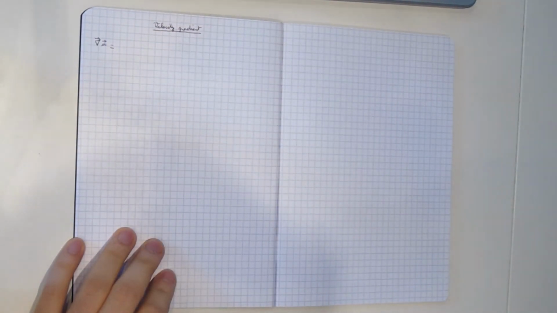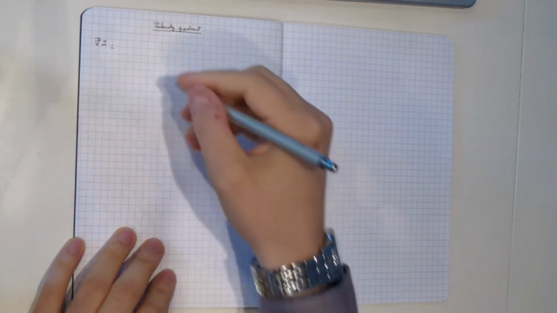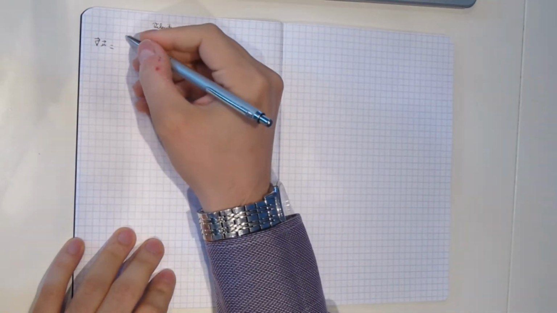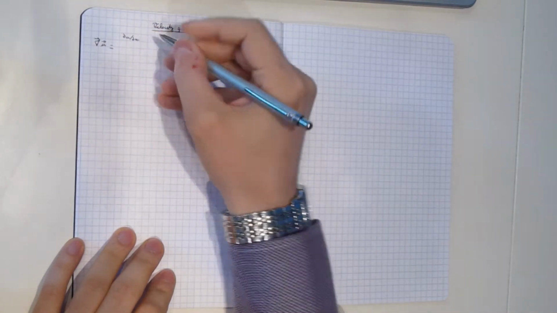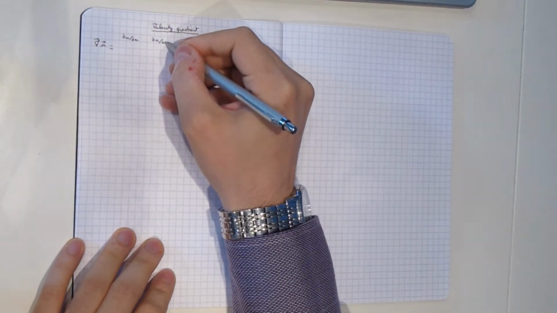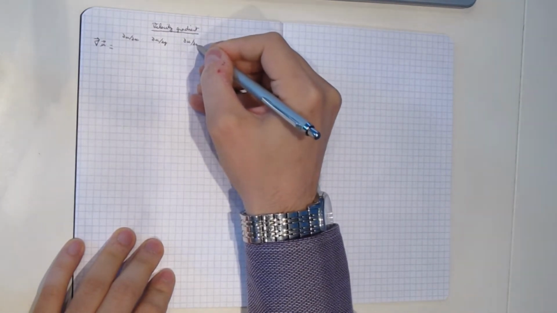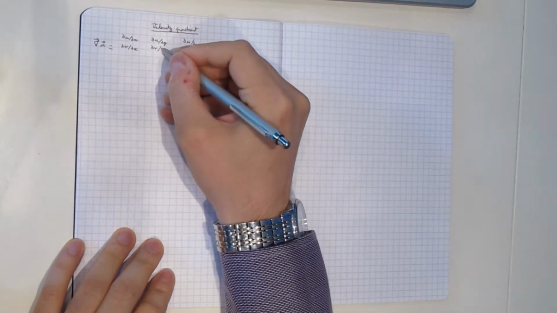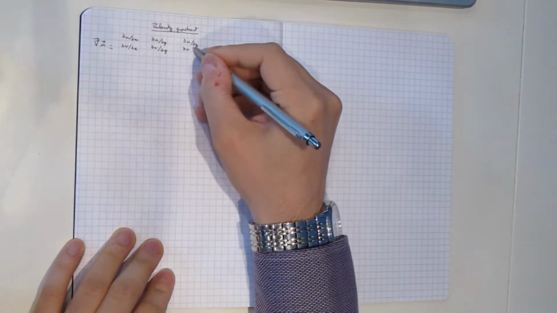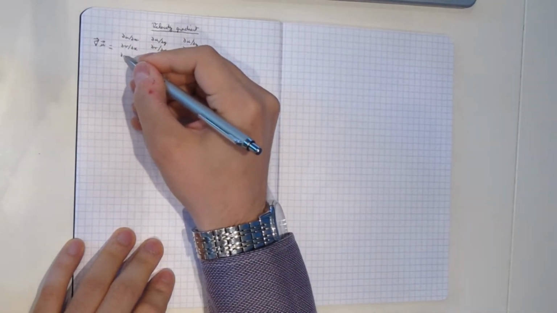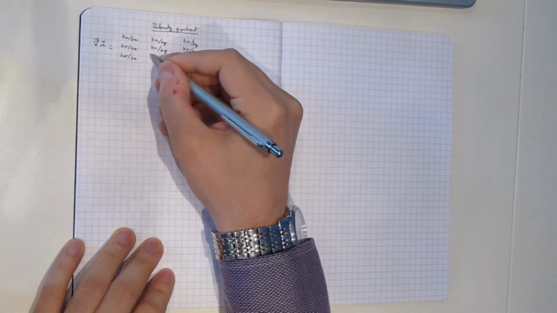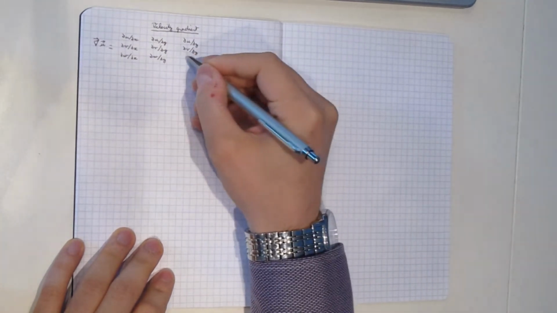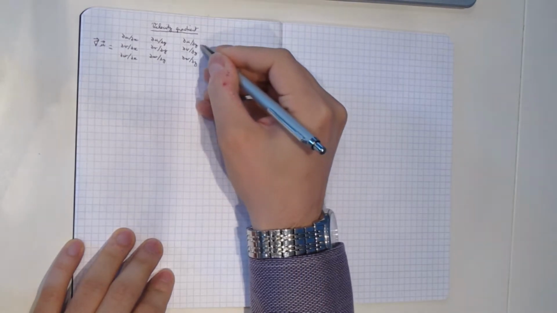I'm going to use the usual convention in fluid dynamics: u for the velocity in the x direction, v for the velocity in the y direction, and w for the velocity in the z direction. So I'm going to write du by dx, du by dy here, and then du by dz. Then on the second line I have dv by dx, dv by dy, and then dv by dz. And on the third line I'm going to have dw by dx, dw by dy, and dw by dz.